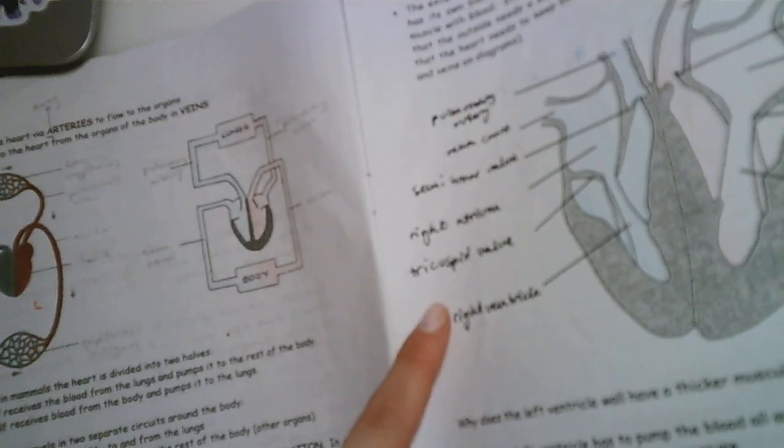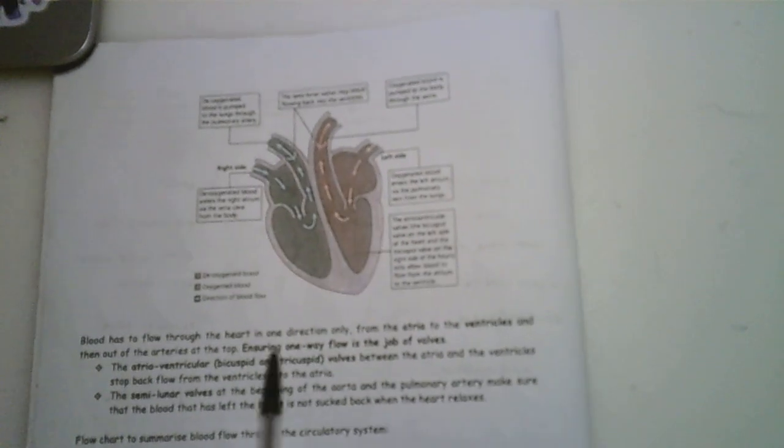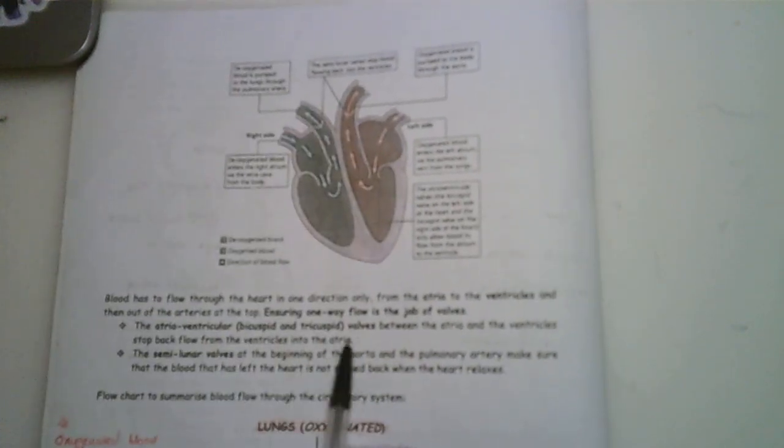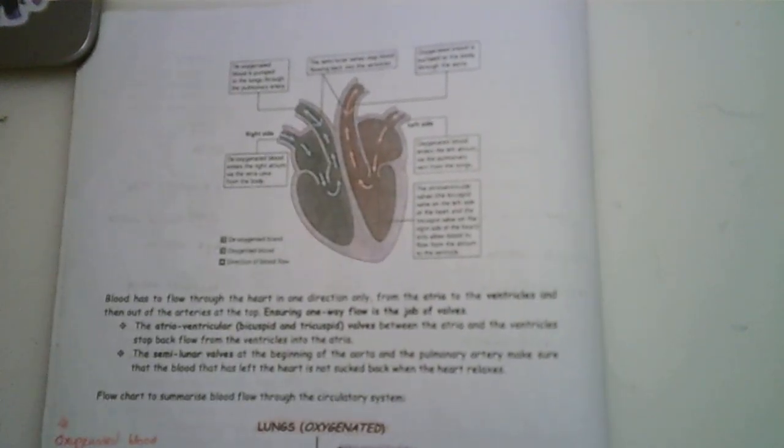The tricuspid valves are on the right side of the heart, and the bicuspid valves are on the left. They stop backflow from the ventricles to the atria. And the semilunar valves, at the beginning of the aorta and the pulmonary artery, make sure that the blood that has left the heart is not sucked back in when the heart relaxes.